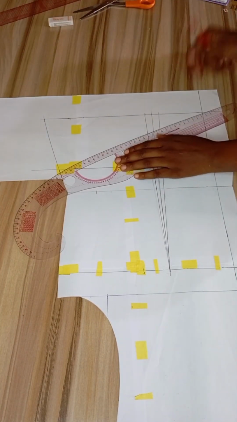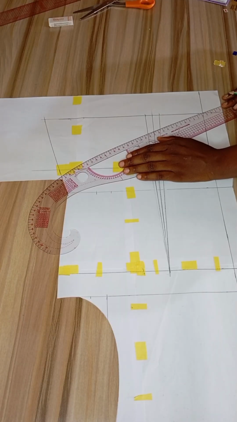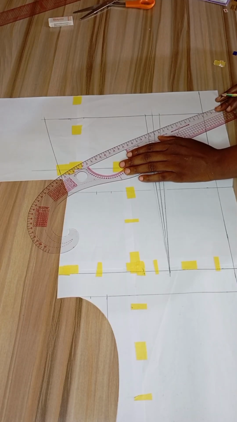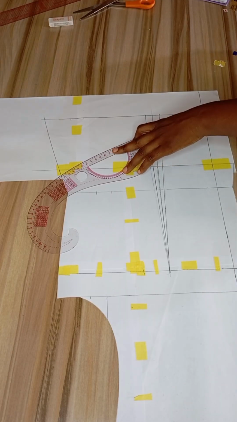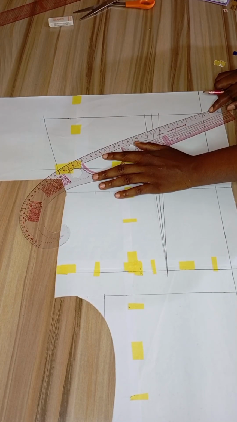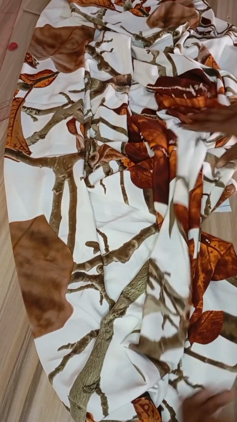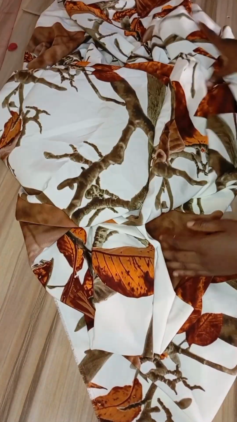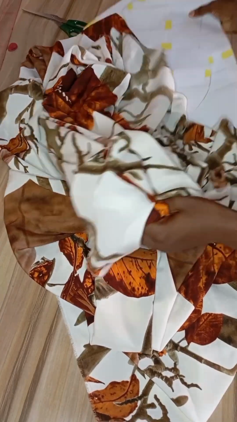The next thing I'm going to be doing now is to make the slants from the 2-inch point I came down by at the waistline. So I made the slant a bit curvy, as you can see. So I've gone ahead to cut it out.